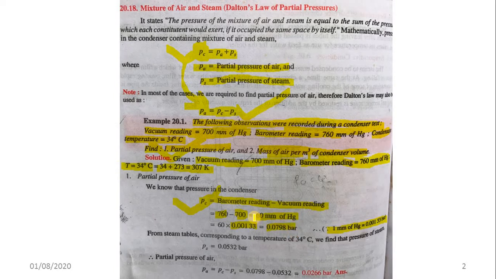So both answers are right. One is in mm of Hg and another is in bar. But for further calculation we need the answer in bar. So that's why we convert that particular unit from mm of Hg into bar. Okay, so here we get the value of the PC. It is around 0.0798 bar.